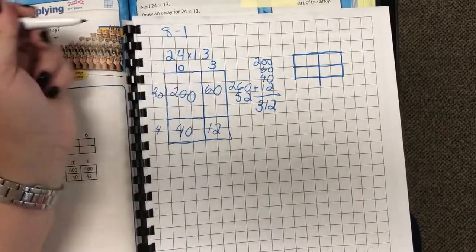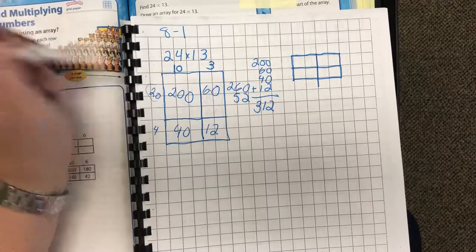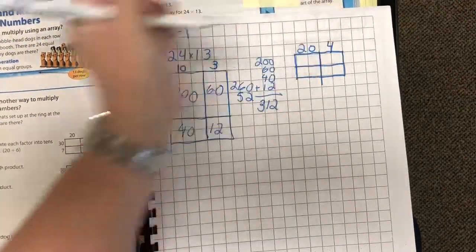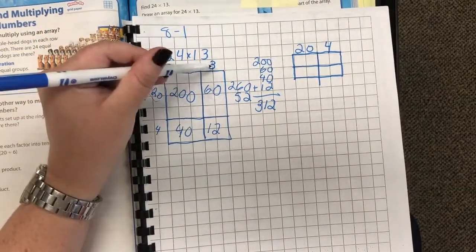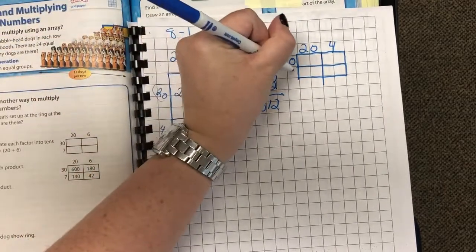If I'm doing 24 times 13, see how I broke apart this 24 into a 20 and a 4? I'm doing the same thing. I'm going to write a 20 and I'm going to write a 4. And then on this side, I did the same thing as a 10 and a 3. I'm writing a 10 and I'm writing a 3.